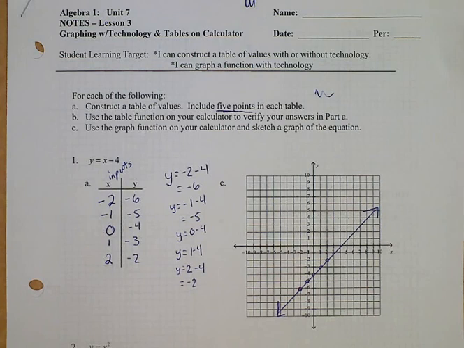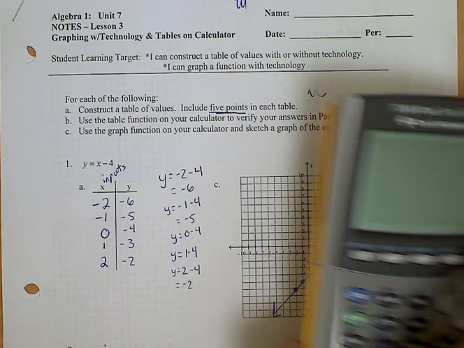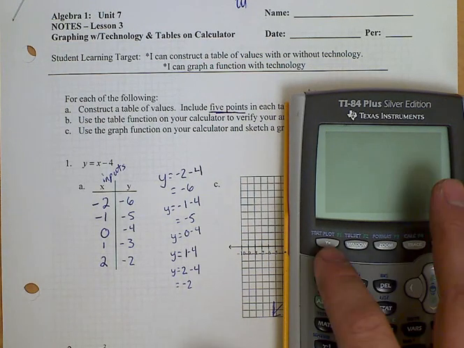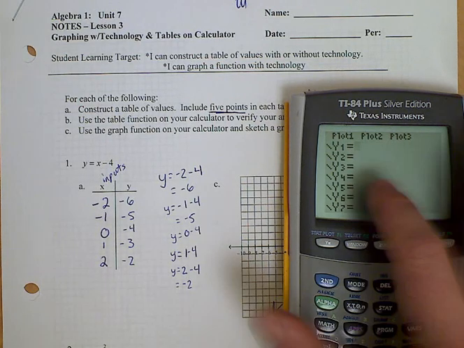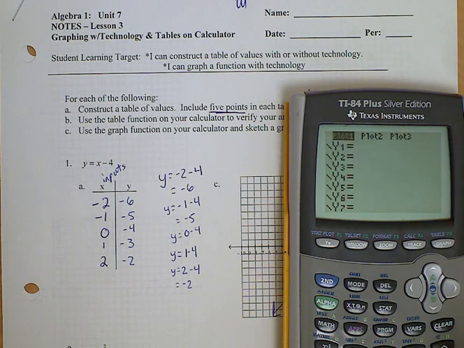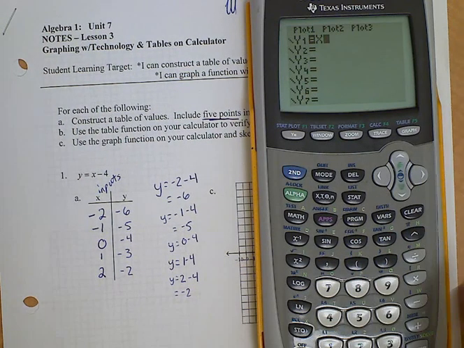Alright, and now I want to check it. So in order to check it, I'm going to take out my calculator. We all need our graphing calculators. To plug it in, I go to y equals. I'm going to clear out anything that's in there. I'm going to make sure none of these plots are highlighted. If they are, I'm going to click on it, hit enter, and it gets rid of it. Mine are all good, so I'm going to go ahead and plug it in. Let me put it in the screen a little more for you: x minus 4. There's my function, I put it in.